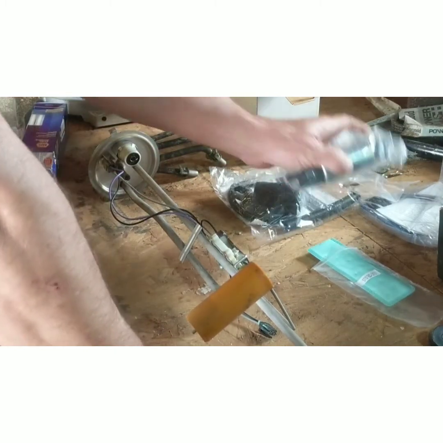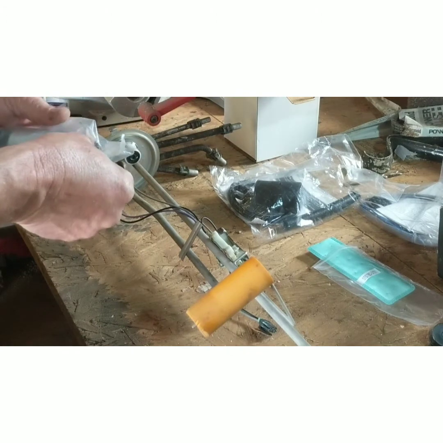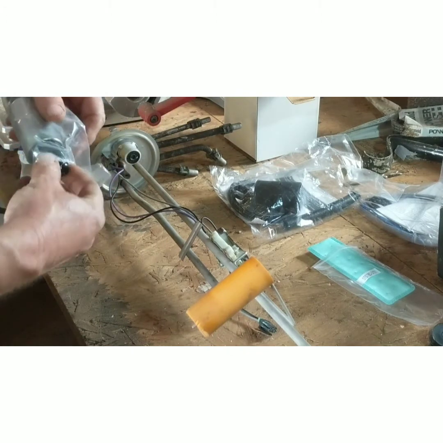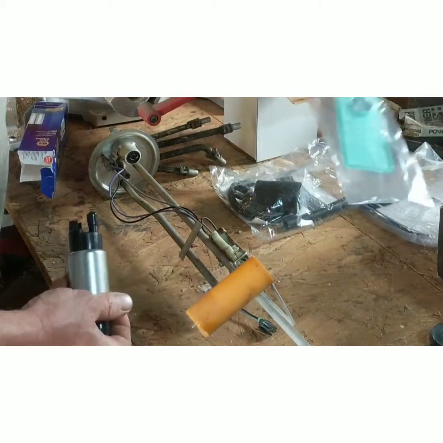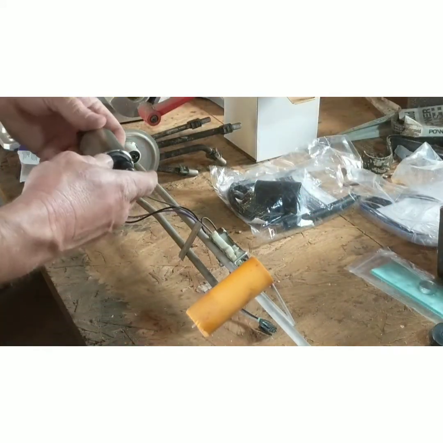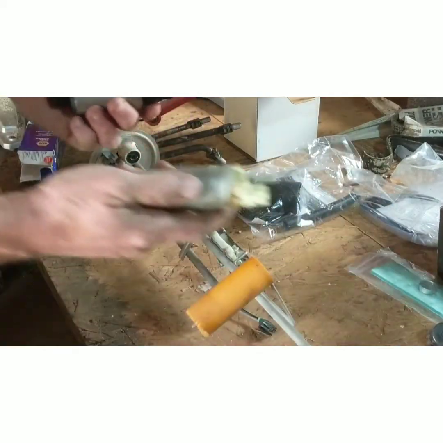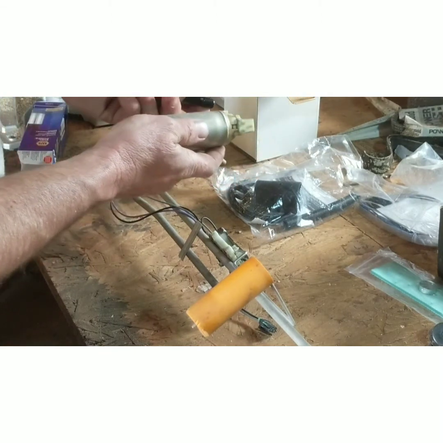Okay guys, last time we had this all laid out, we were checking our parts to see if we had everything correct, and I actually ended up having to stop, and some of my parts weren't correct. So I had to go back to the parts store, and basically I had to get a new pickup sock. So now we're back at it. As we can see, these parts ain't an exact match fit, but they will fit.